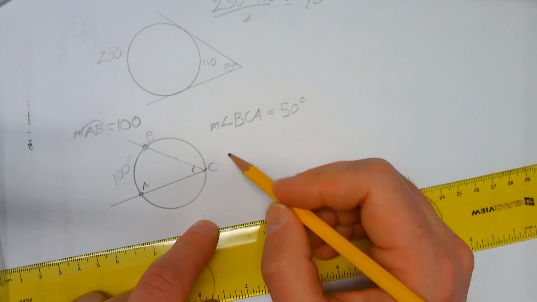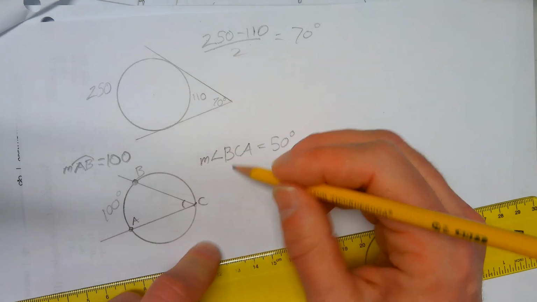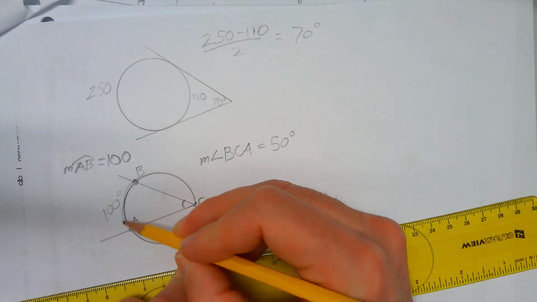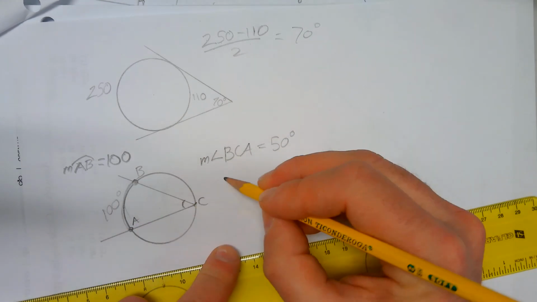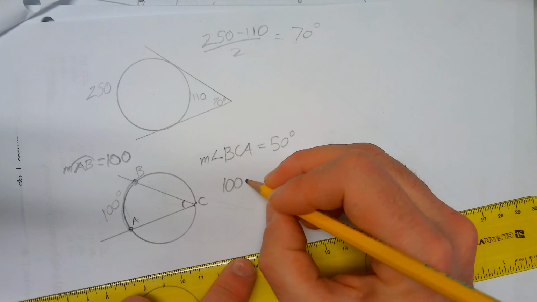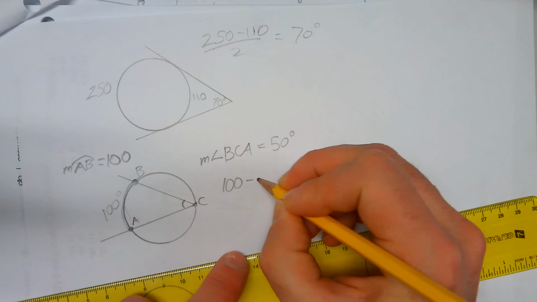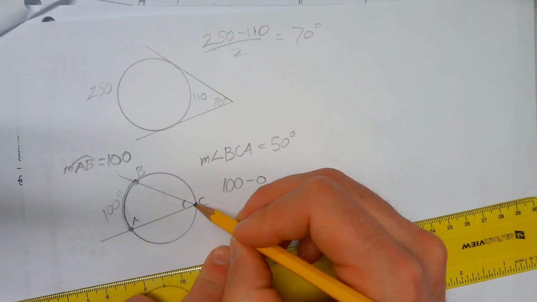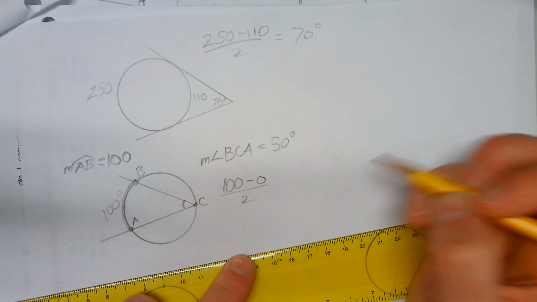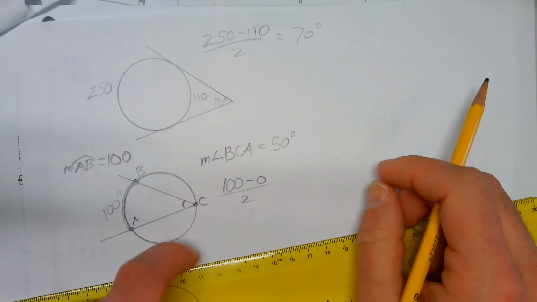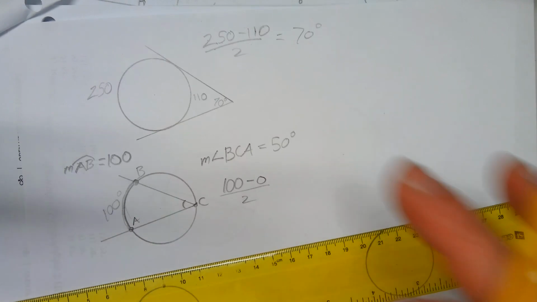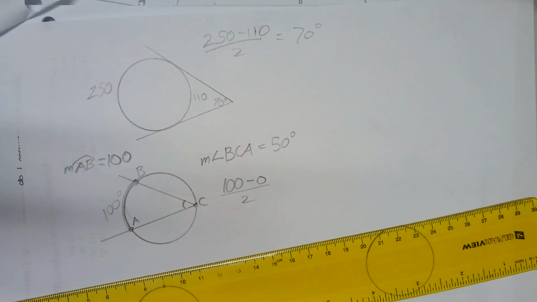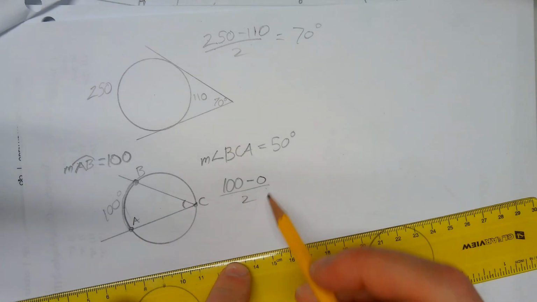But did you know that it's actually using the same formula? It's this far angle, the big minus the little, except the little arc is 0. The major arc is 100, the minor arc is 0. In fact, this is always the formula for figuring out angles that capture parts of circles. You take the circle parts, you take the big minus the little, and divide by 2.